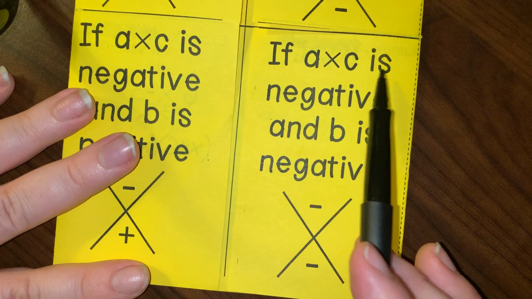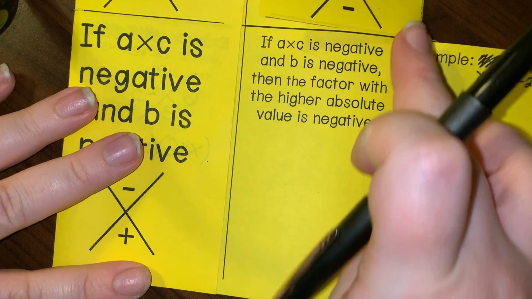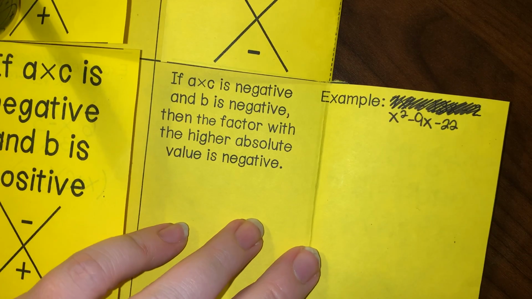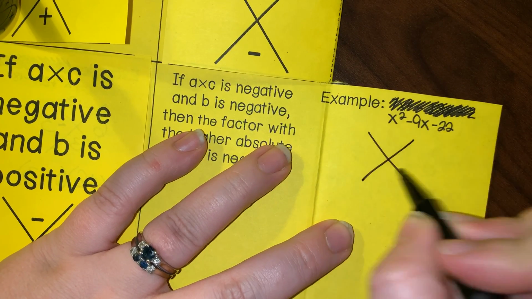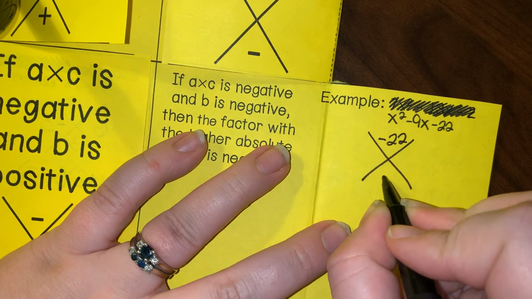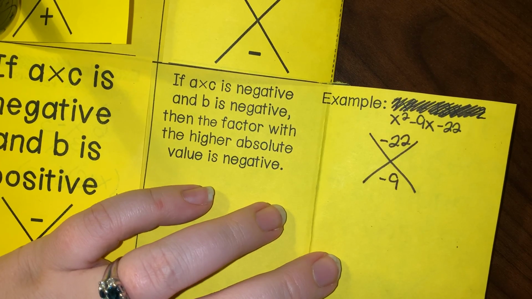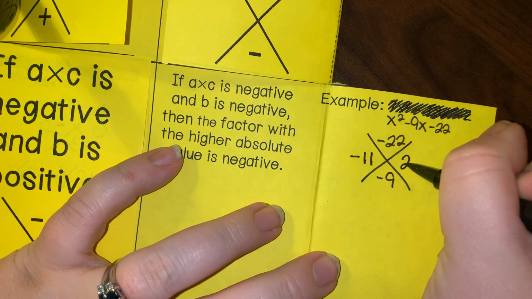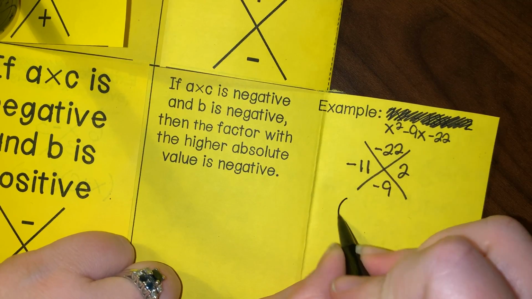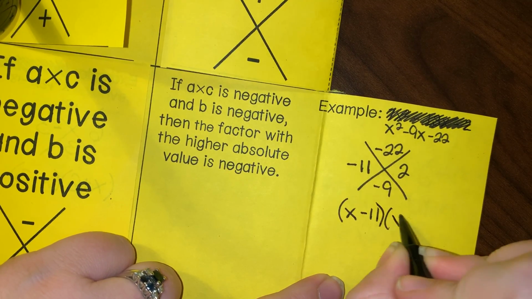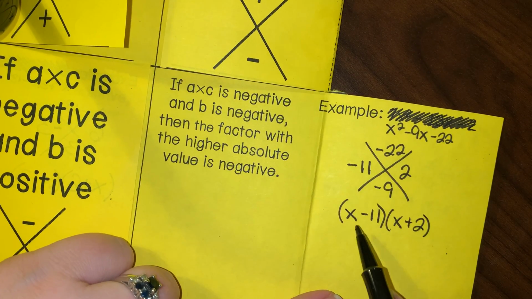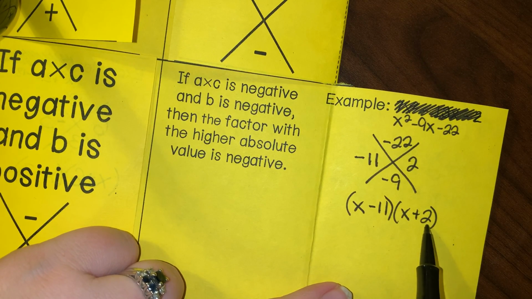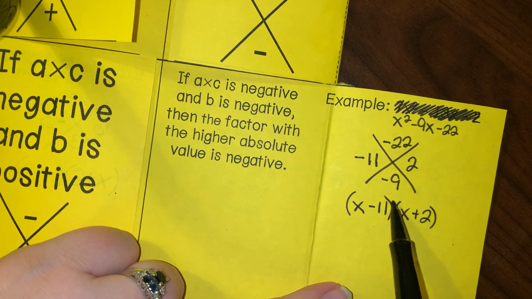And for our last tab, if A times C is negative and B is negative, then the factor with the higher absolute value is negative. So over here, I have x squared minus 9x minus 22. So A times C is negative 22, and my B value is negative 9. So for this example, the higher number is negative. So that means that this would be negative 11 and positive 2. So I could write this as x minus 11 and x plus 2, or you could write it as x plus 2 times x minus 11. Okay, and double check. Negative 11 times 2 is negative 22, and then negative 11 plus 2 is negative 9.